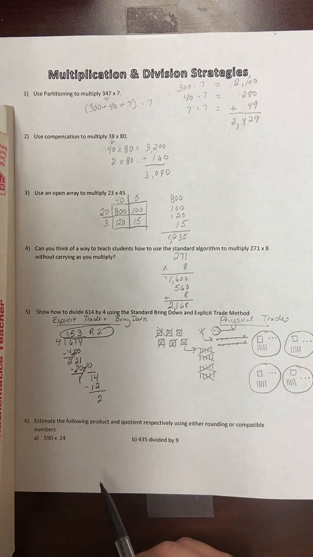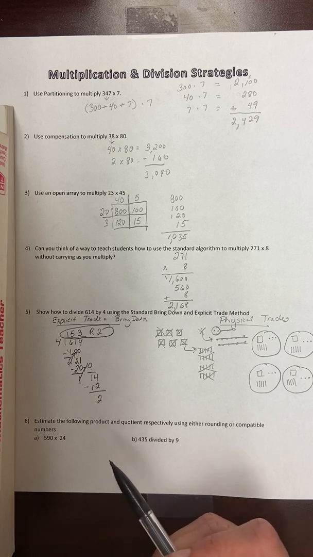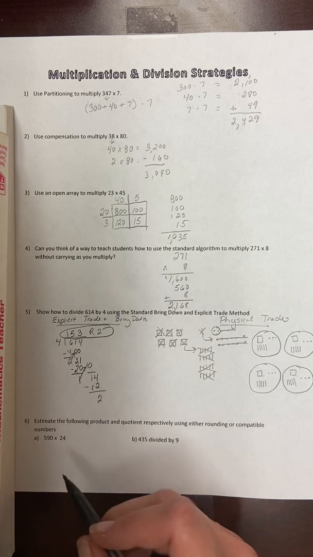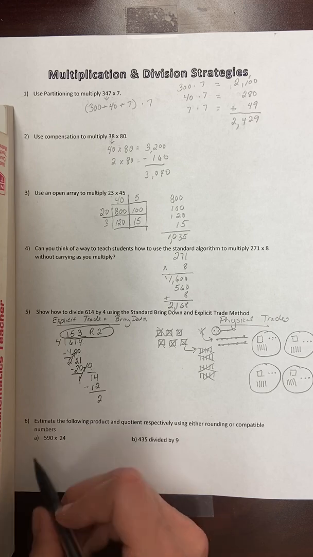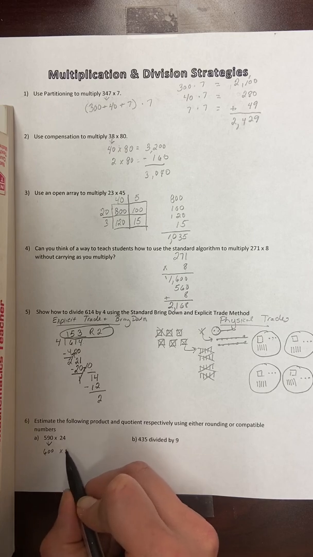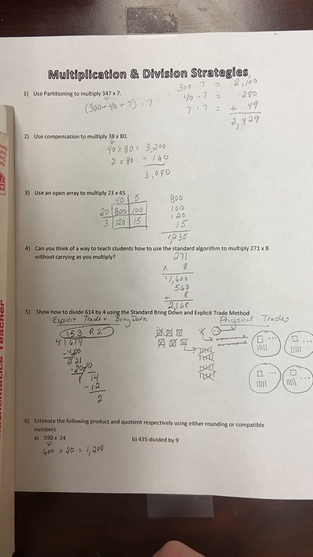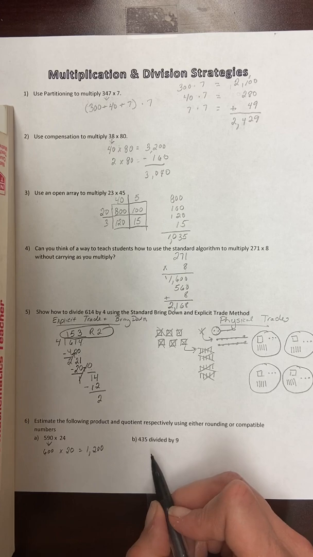Let's come down to the products. We are asked to estimate the following product and quotient respectively using either rounding or compatible numbers. So you get to decide what you would like to do. I'm thinking what I would like to do here is round this to 600 and then round this guy to 20. And then that would give me about 1,200. So I chose rounding here.